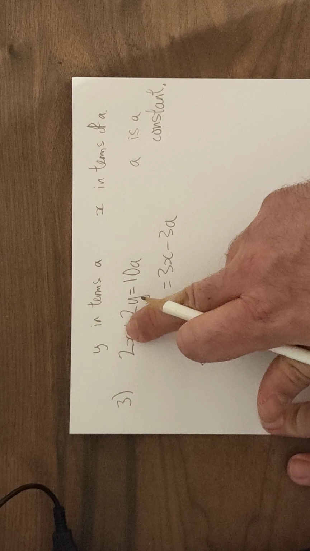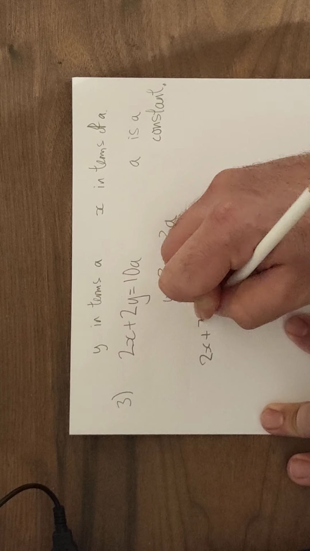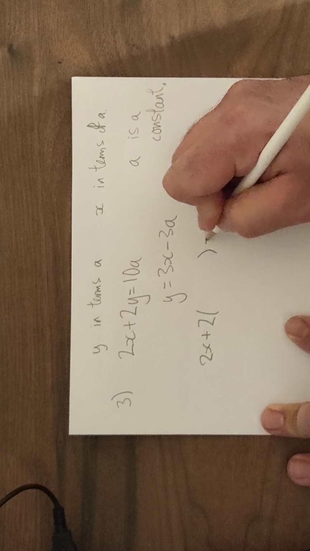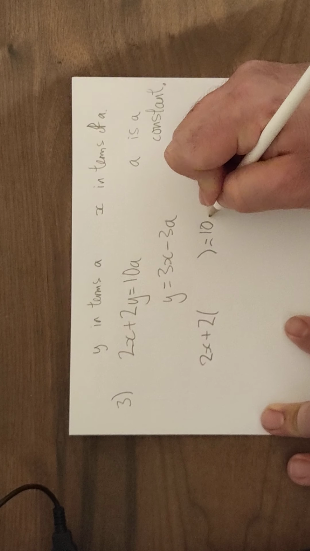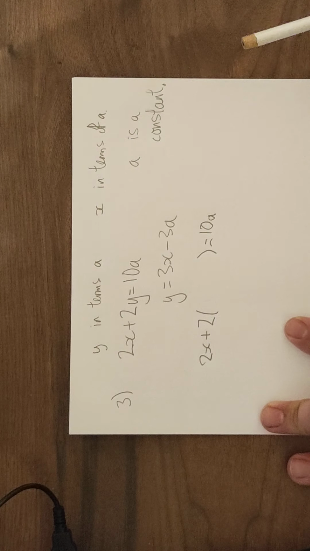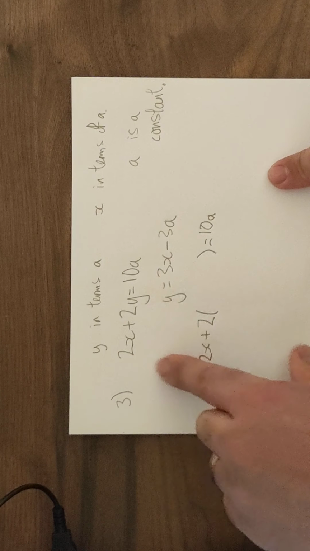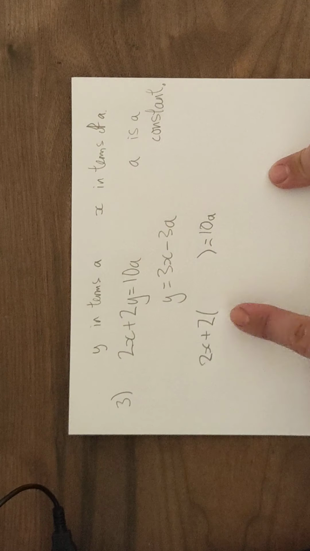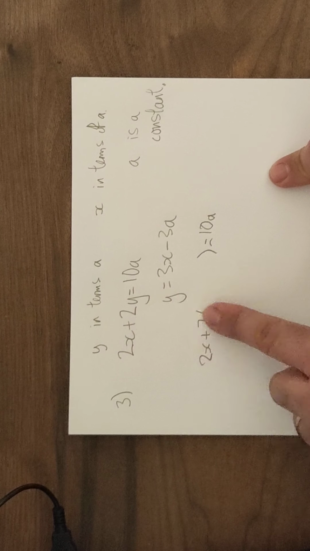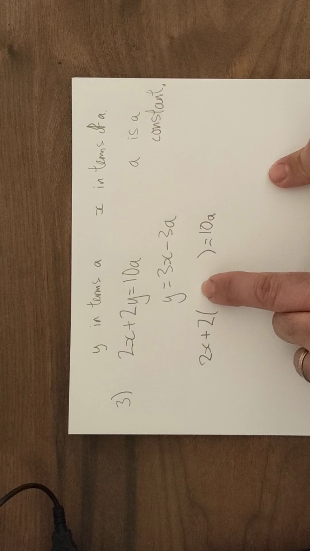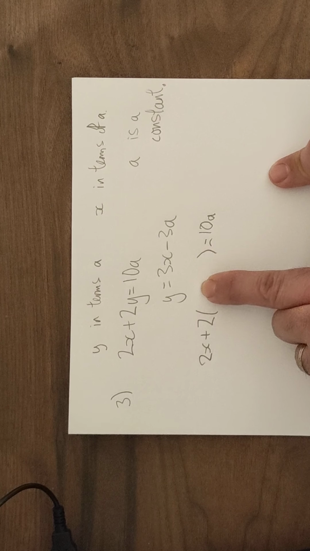They've rewritten this top equation, 2x plus 2, and then they've opened up a bracket. So take a moment to look at that very carefully. All we've done there is write this top equation out, and instead of the y we're putting a bracket because we're going to substitute something in place of that y.